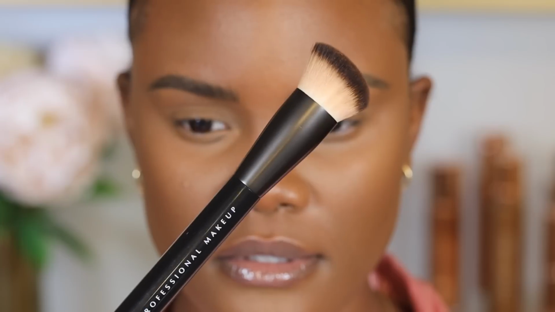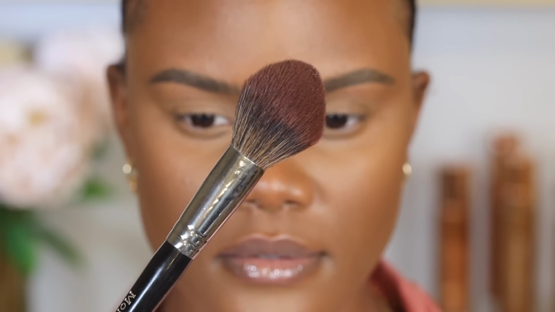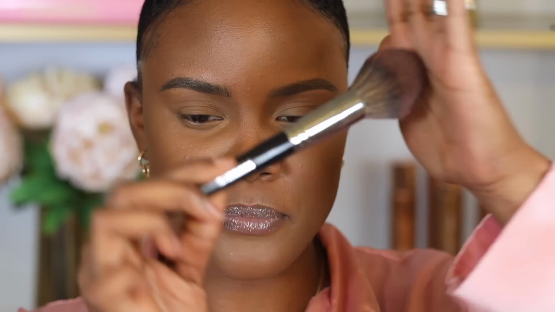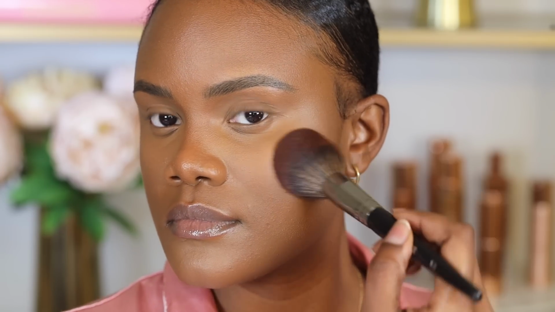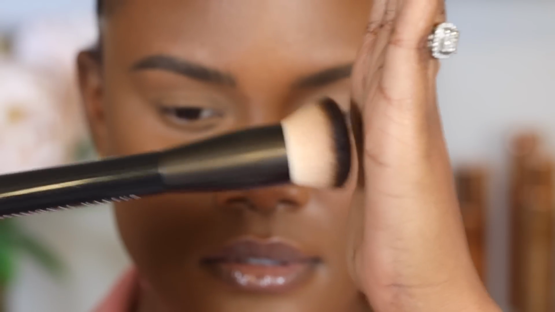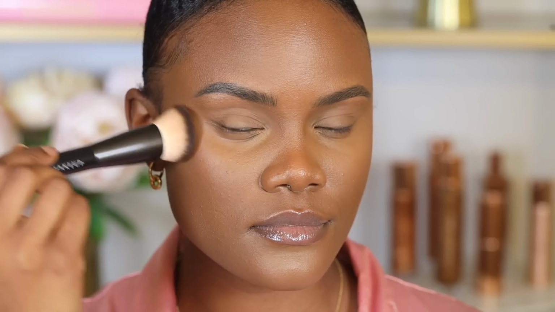So if you want to pack on pigment on your skin with a blush, I would say use a dense brush, because dense brushes pick up powder a little bit more. But if you want a softer and a little bit more skin-like natural blush look, then I would say use a fluffy brush. So the difference between a dense brush and a fluffy brush is that a fluffy brush has softer bristles that are easy to use, versus dense brushes that are a little bit harder when you press them down.